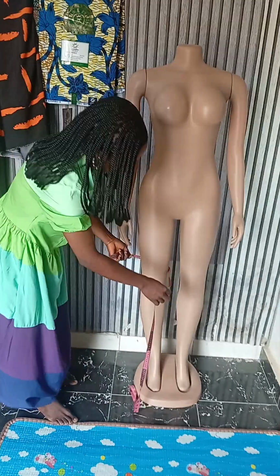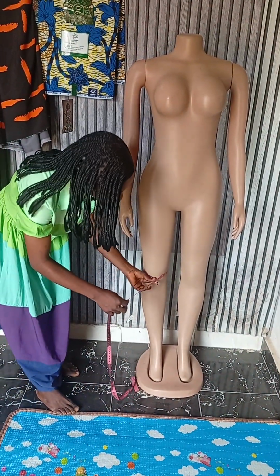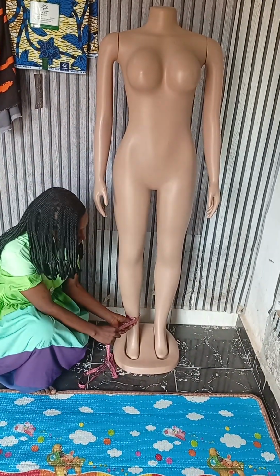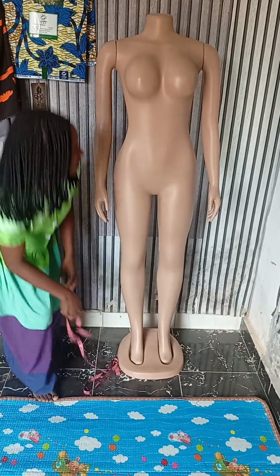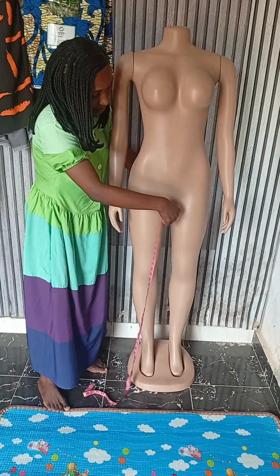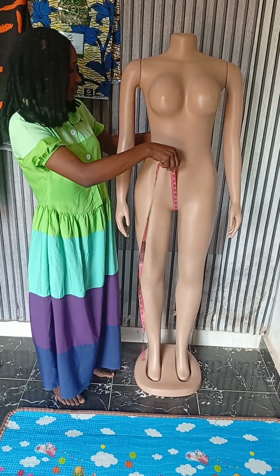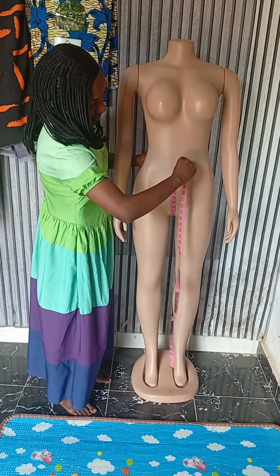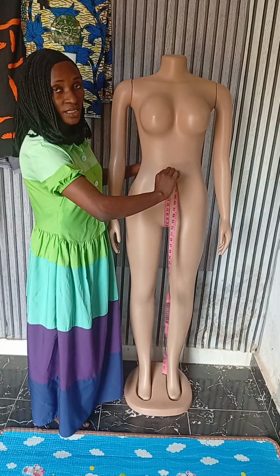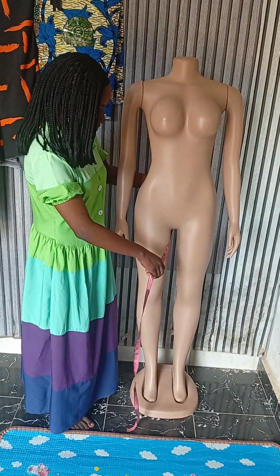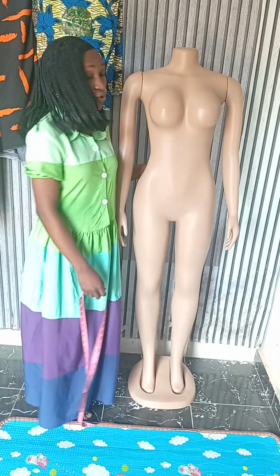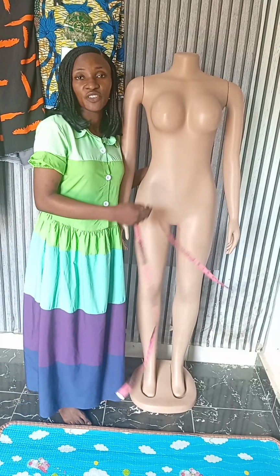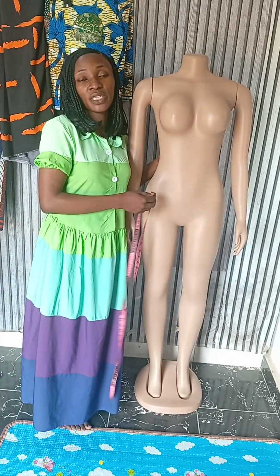And then you take the knee measurement of the trouser and also the ankle measurement of the trouser. Then you can come this way and take the crotch measurement of the trouser. The crotch measurement has to start from the back here down to where the waistline is, and then you take the crotch measurement of the trouser. I hope you understand the body measurements, how to take a body measurement of a person.